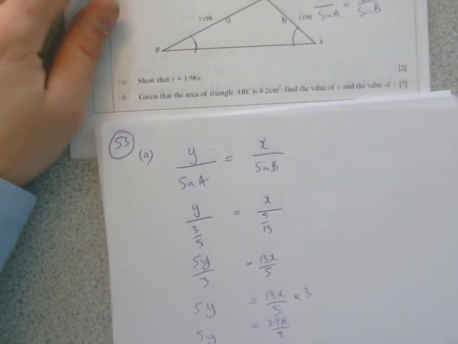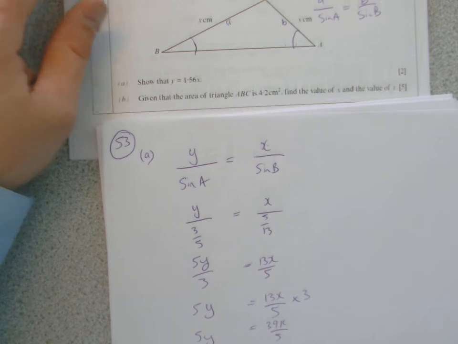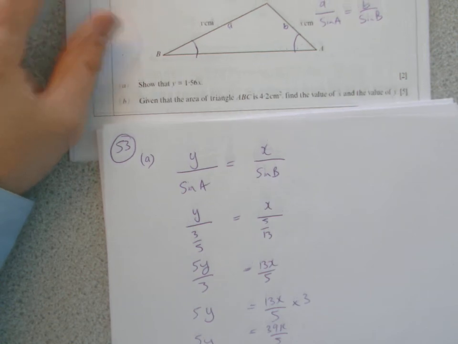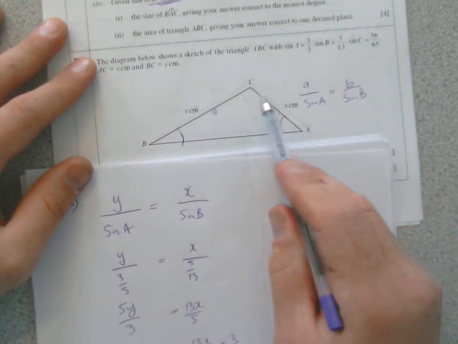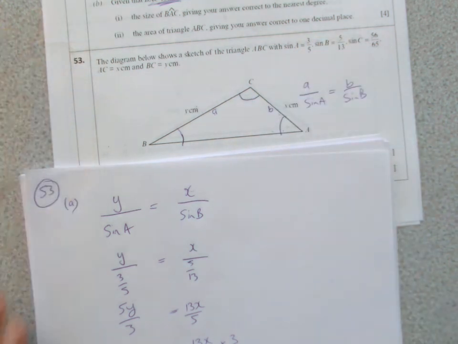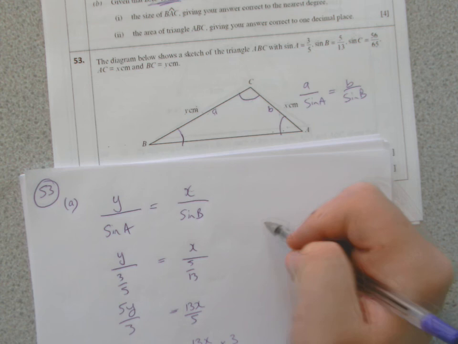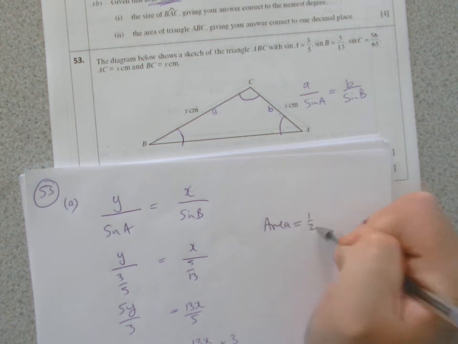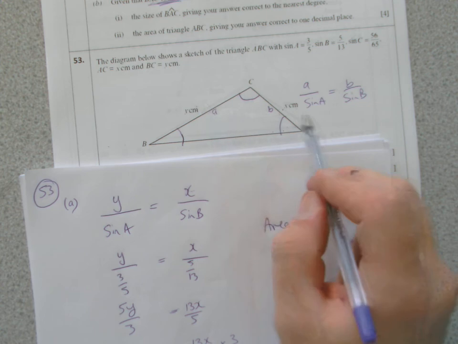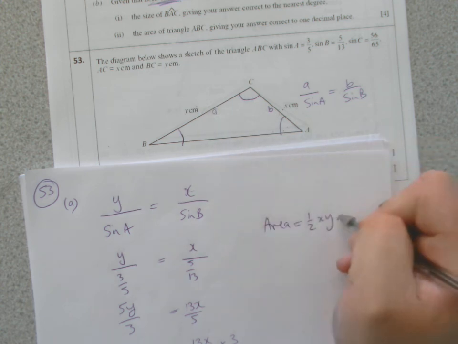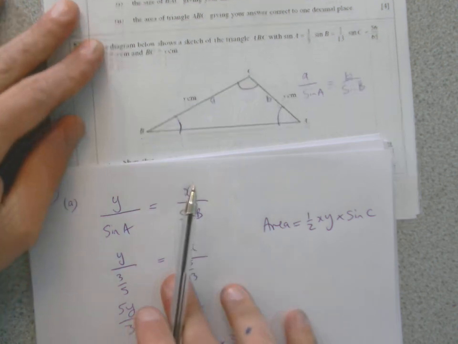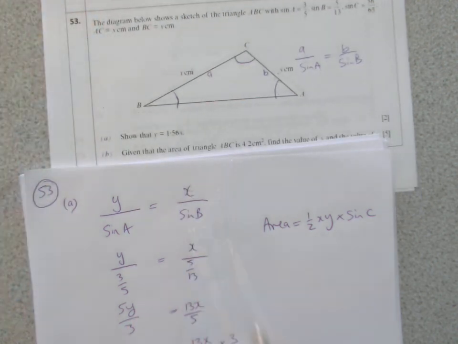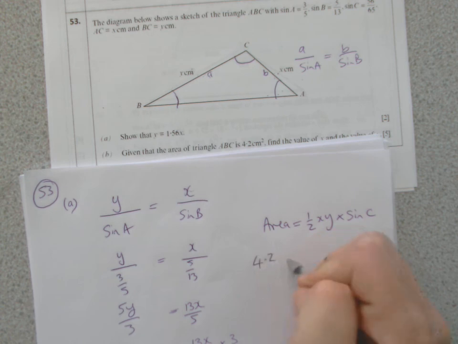It says given that the area of the triangle ABC is 4.2, find the values of x and y. Now when it comes to the area, you just need two sides and the angle in between. So obviously this is the angle in between we're going to use. So the area would then be half times the two sides in between them, times then the sine of C, that angle there. So the two sides times together and the sine then of that angle in between them. Now what's good is you know the area is 4.2.